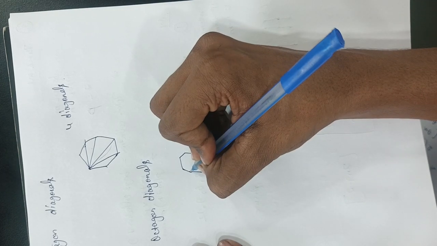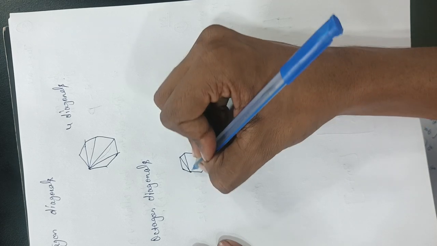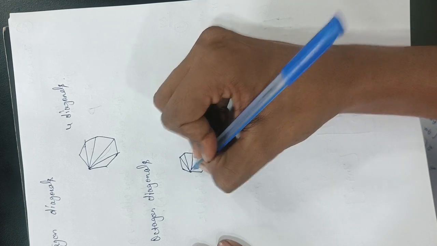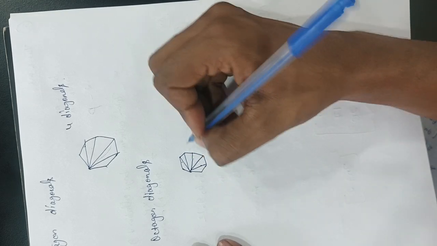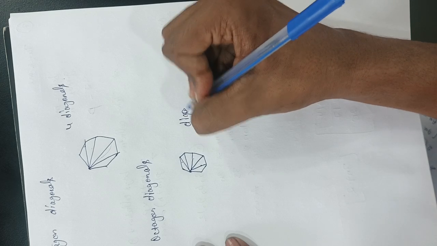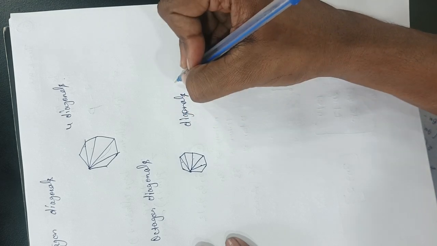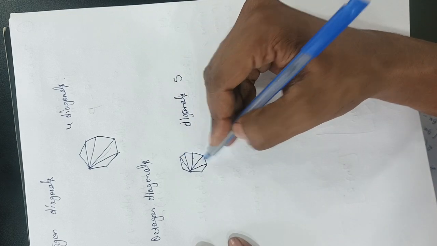So this is the vertex, from here it will go 1 2 3 4 and 5. So 5 diagonals are drawn from one vertex, 1 2 3 4 5 diagonals.